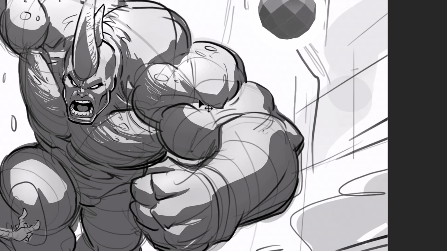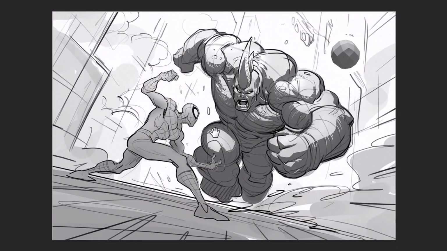So maybe even around that bicep, I'll go the other way. Bring that detailing like a contour around. Yeah, that's much better. Probably should have done that up here on the shoulder too. But you get the idea. But there you go. That's Rhino shaded.